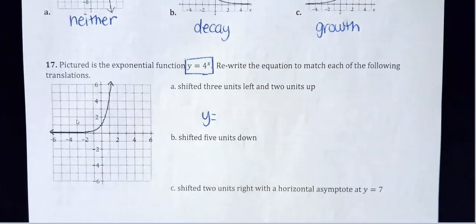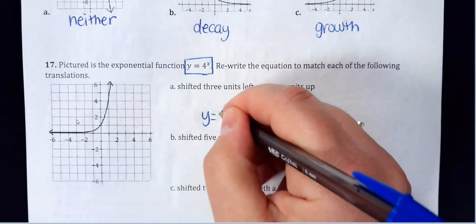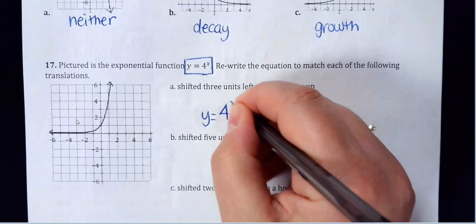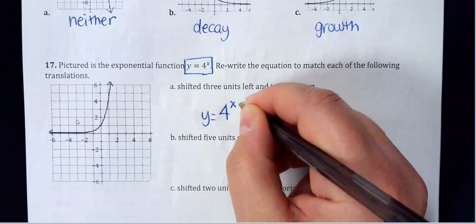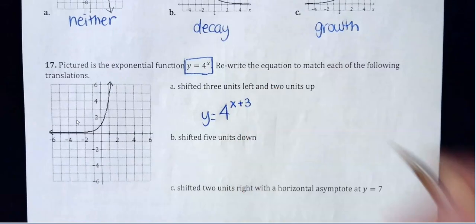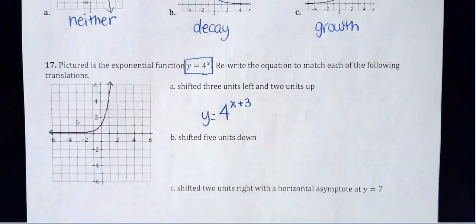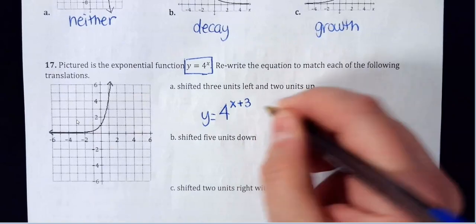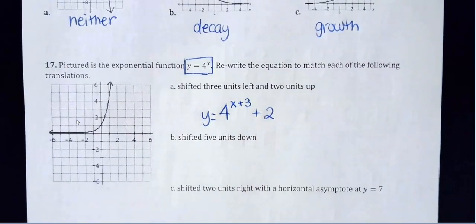So left or right is going to go with the x. So this is 4 to the x. So it says x 3 units to the left. So opposite of what I think, so it's actually going to be x plus 3. That would actually shift the graph 3 units to the left, all that up in the exponent. If you want to go up or down, that's just going to be to the side of the operation, so back down on the level with the rest of the question. Up 2 would just be a plus 2 to the side. So that would shift everything in the graph up 2 spots.